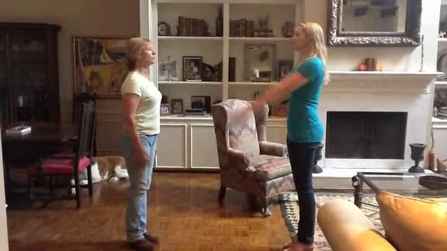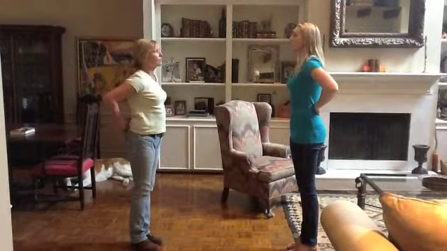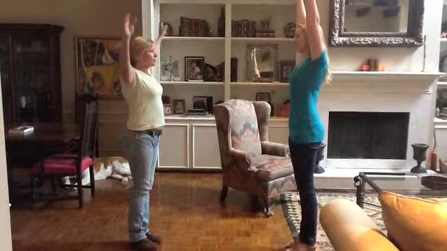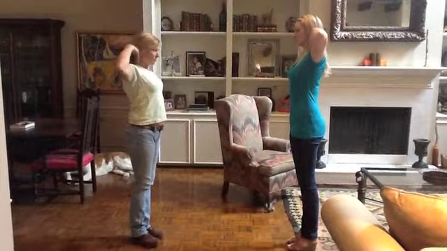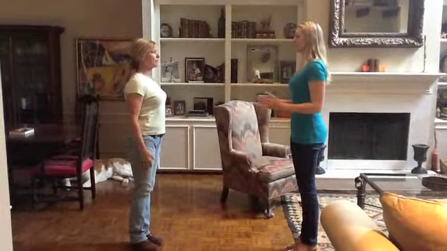And then we're going to bring our arms up, and we're going to touch the back of our head, and then you're going to touch the small of your back, and then you're going to bring your arms down. Arms are going to come back out to the side, and you're going to touch your shoulders. You're going to bring your arms back down. You're going to bend at the elbow.